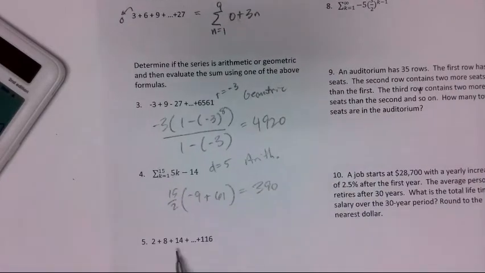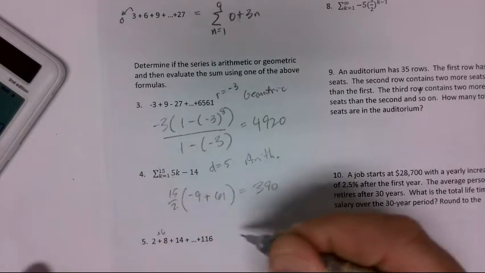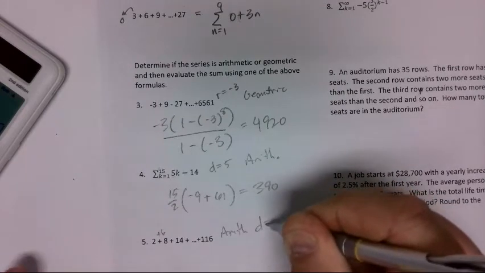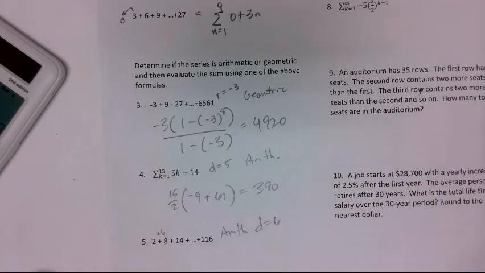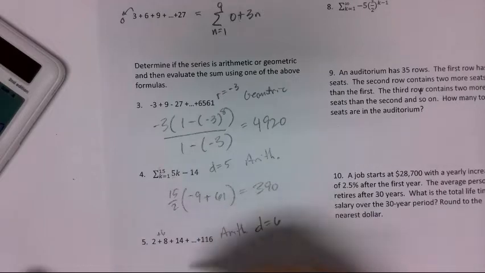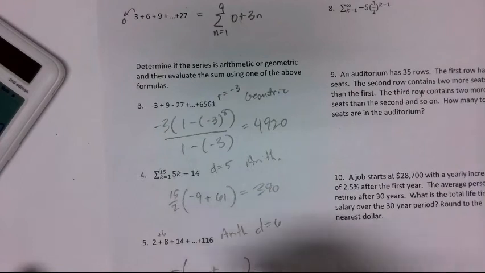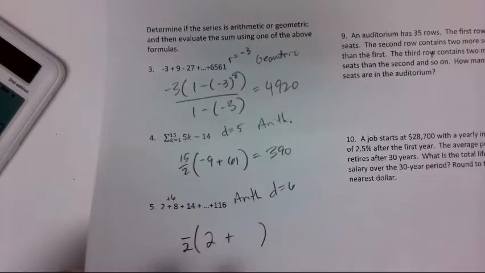Okay, 2, 8, 14. This is adding 6 every time. That means it's an arithmetic sequence, and the difference is 6. So I'm going to go the number of terms, which I don't know, so I'll figure that out in a moment. There's the first term, which is 2, plus the last term. Oops, can't see anything.